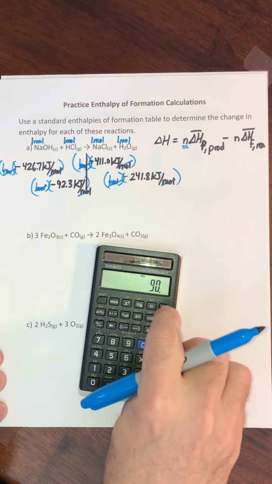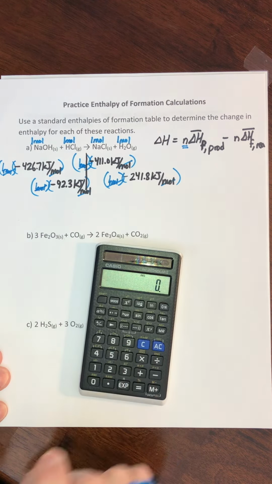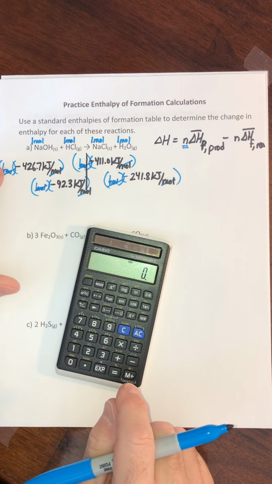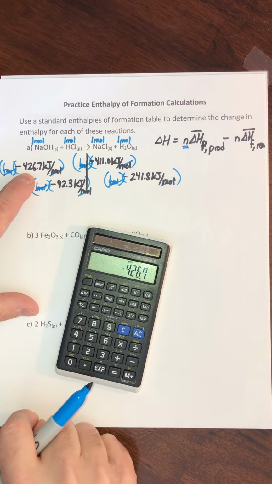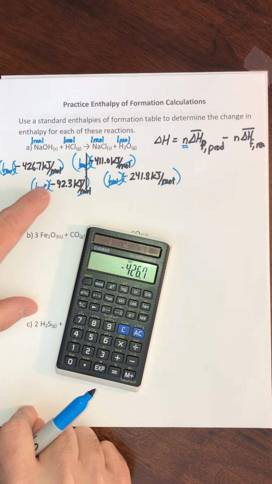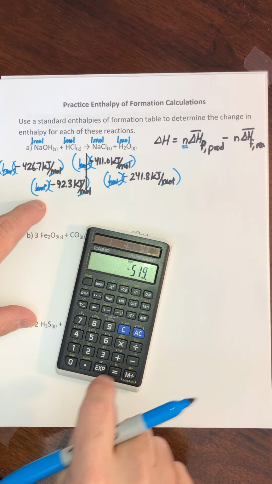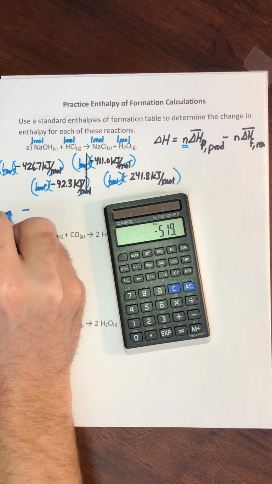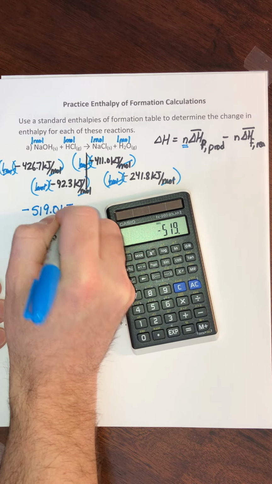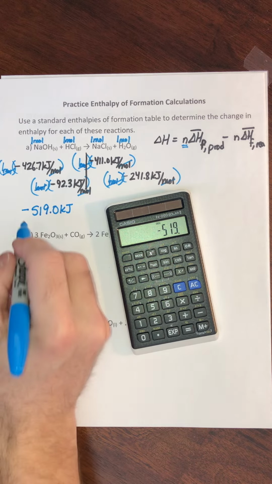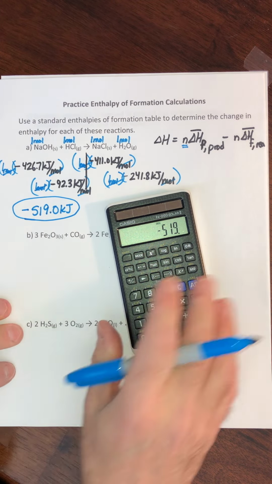Now, I do have to do a total, right? I need a total of how much energy is related to the reactants, a total of how much energy is related to the products. So 1 times negative 426.7 plus 1 times negative 92.3 gives me a minus 519.0 kilojoules, right? The moles have canceled. This is the total amount of energy related to the reactants.